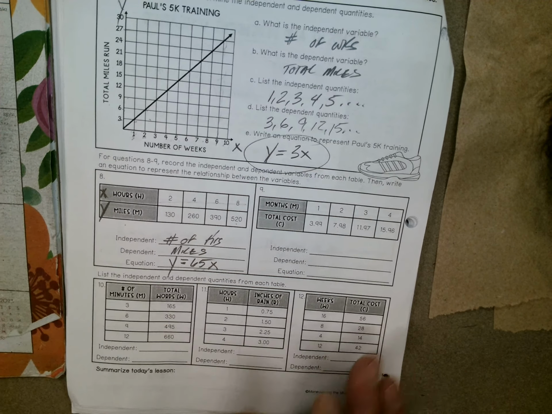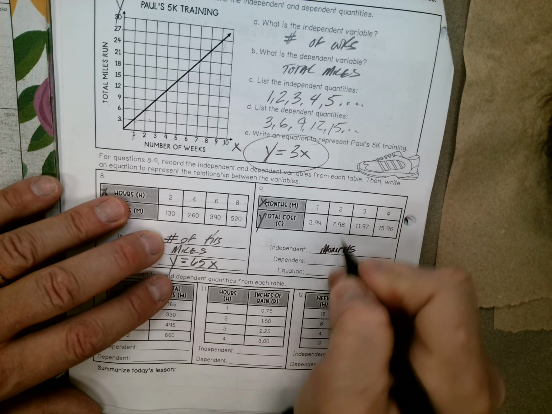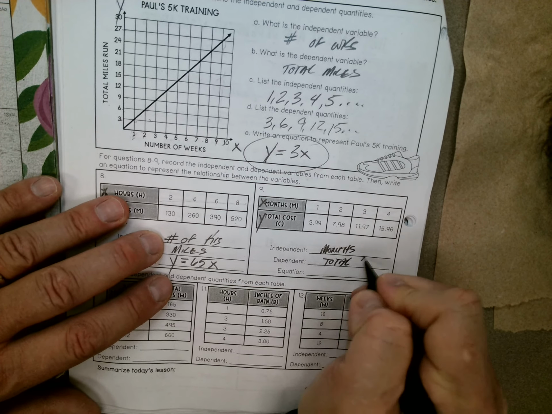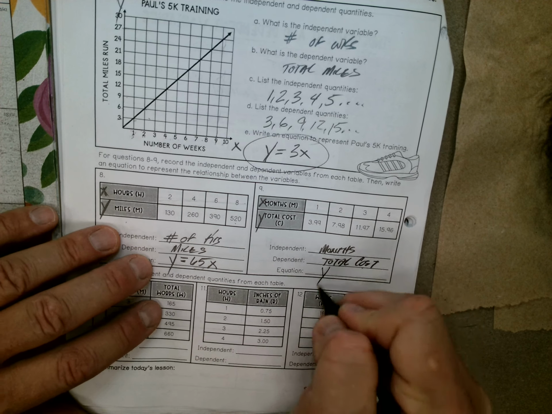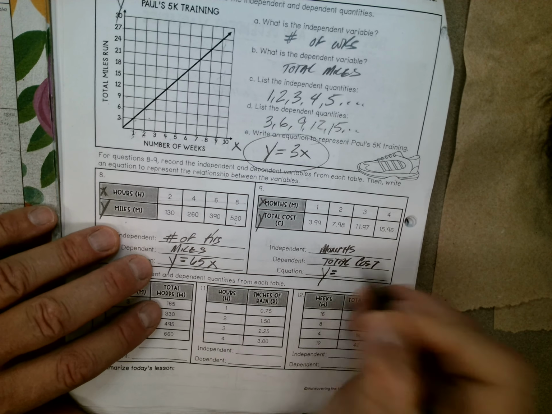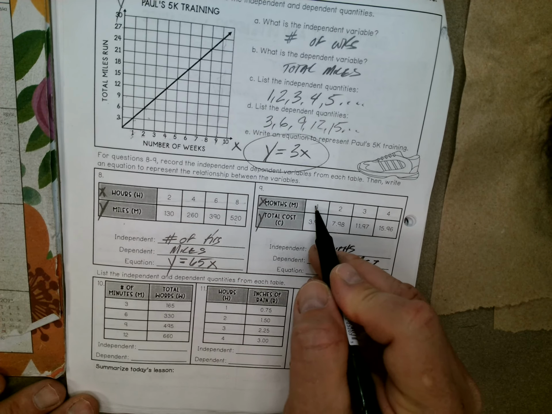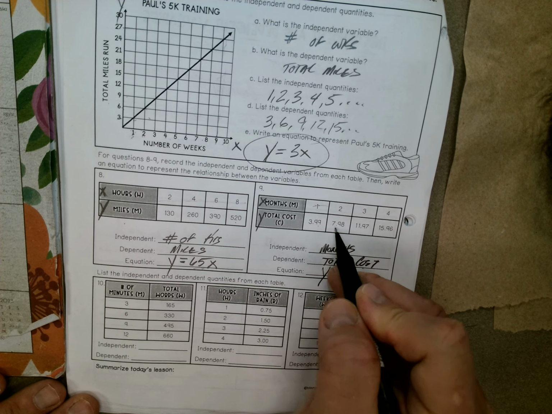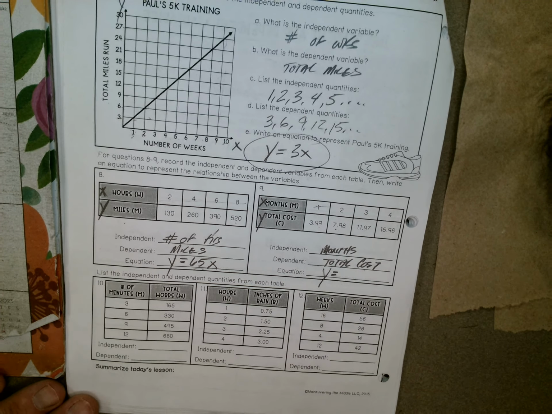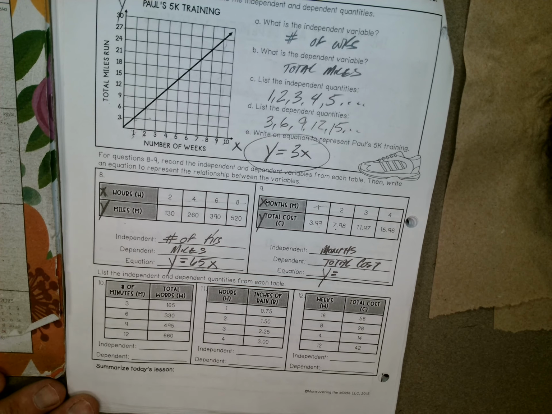Independent variable, number 9. Here's X, here's Y, is months, right? Dependent is total cost. All right, we can't have cost without the number of months. What is our equation? Well, y equals. So here we go. Well, this one's a little bit easier because one of our numbers in the x table or line is 1. So it looks like times 399. So let's take this 798 and divide that by 399, and we should get 2, and I did.